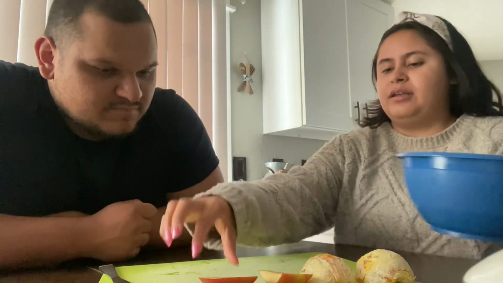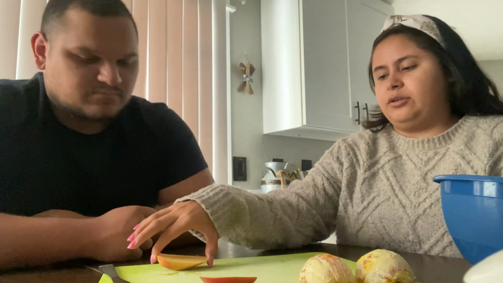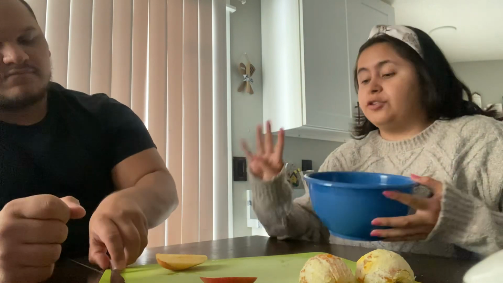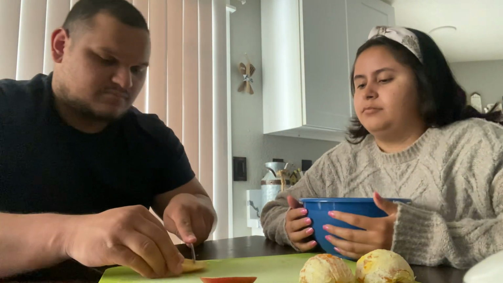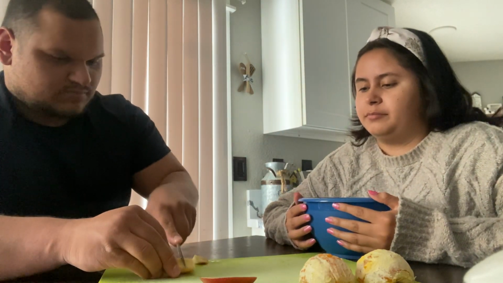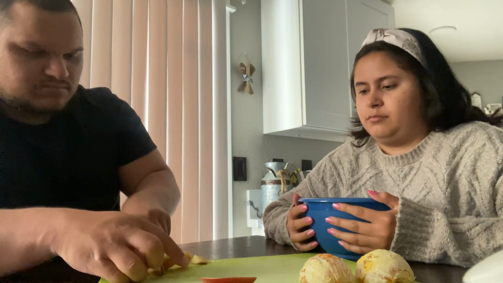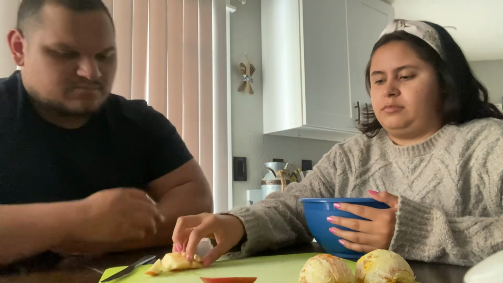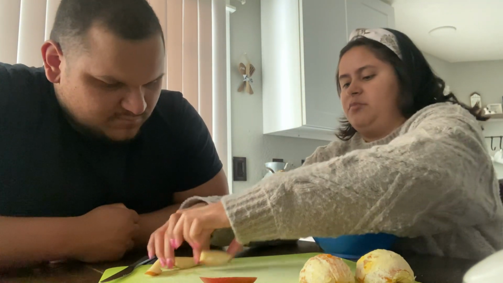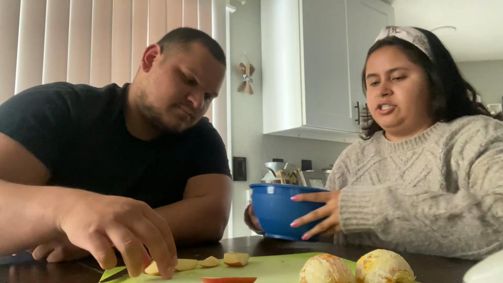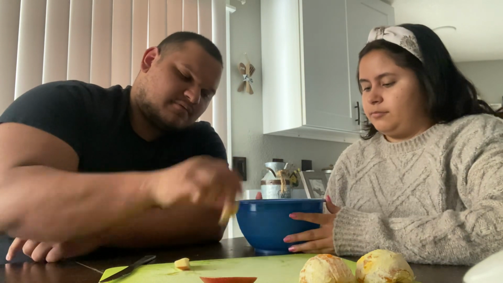Thank you. Let's cut up one more apple. Can you cut it 4 times? Or into 4 pieces, please? Good job. And as you put them in the bowl, can you count them out loud in English? 1, 2, 3, 4. Good job.